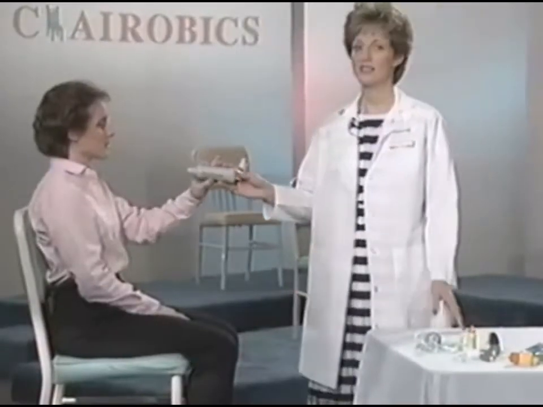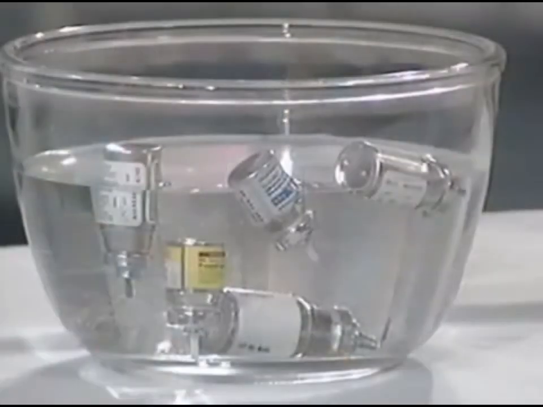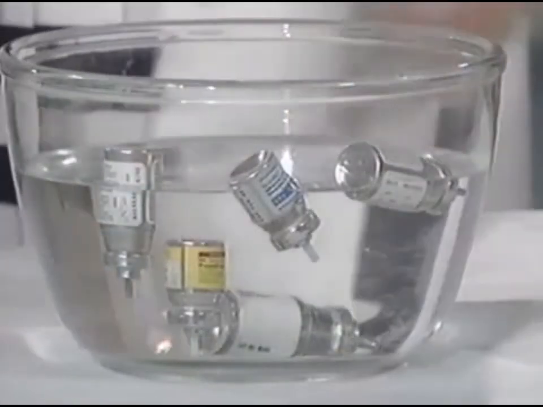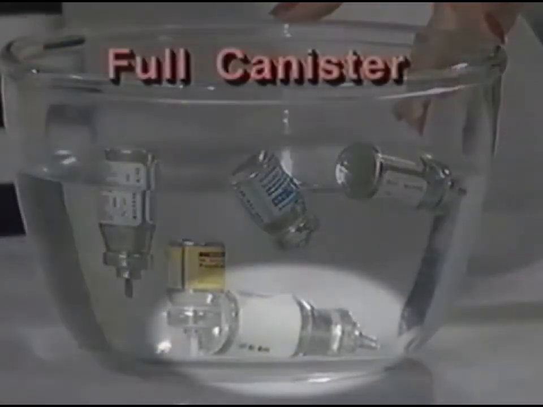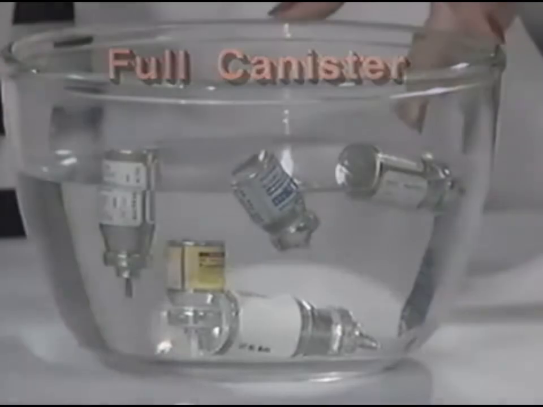The device should be disassembled and rinsed thoroughly at least once a day to prevent clogging. To prevent running out of your inhaler, you can check on the amount remaining by floating it in a basin of water. A full canister will sink to the bottom.